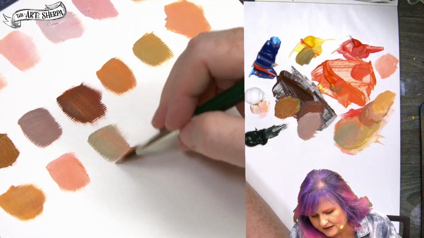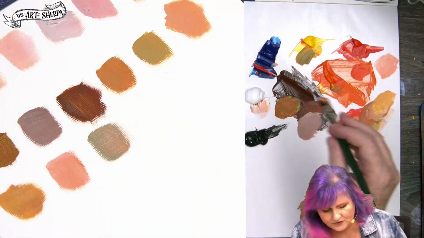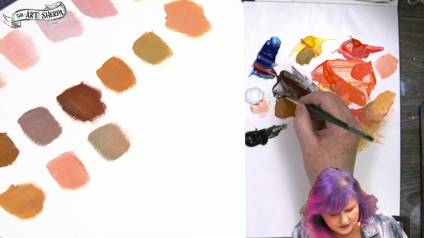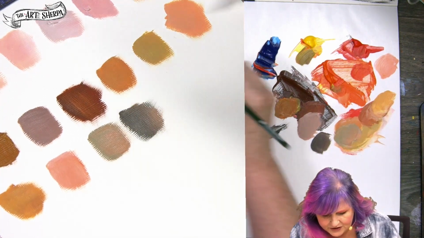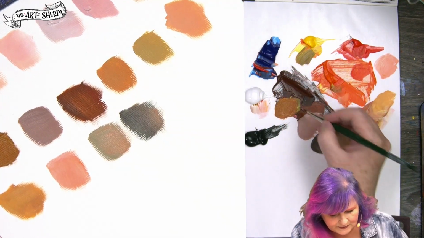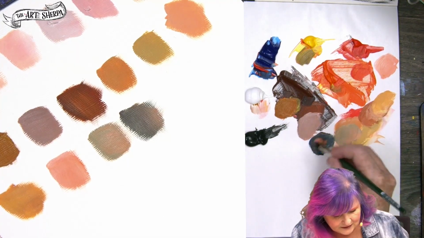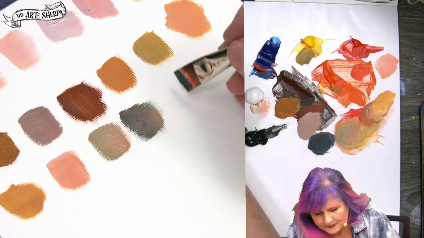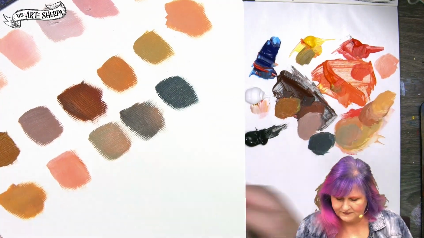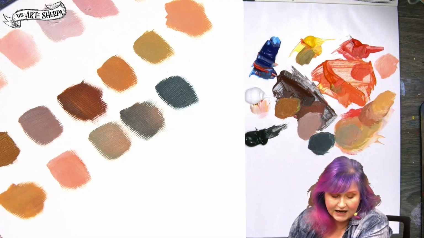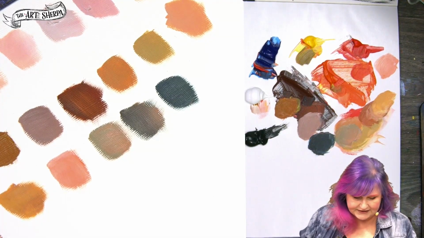That could be a shadow under a jaw. You know, even coming here, if I want to create a deeper value here, I would just go deeper into my blue. And even this dark value on the right skin tone can absolutely have a place.